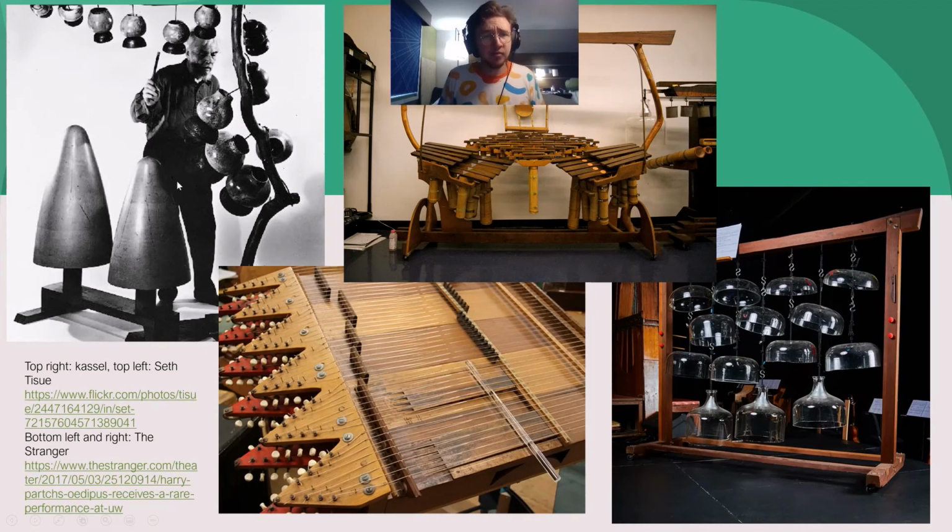This right here is the man himself, Harry Partch. And he is playing this bell tree, this gourd tree actually, which is temple bells affixed to gourds, which I just think is so funny. And then he's also playing some other instruments of his.